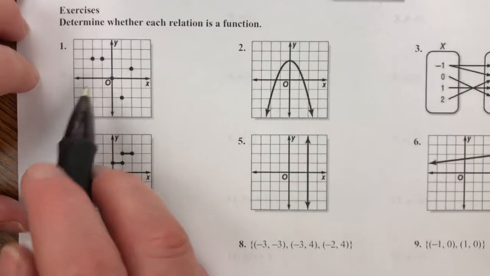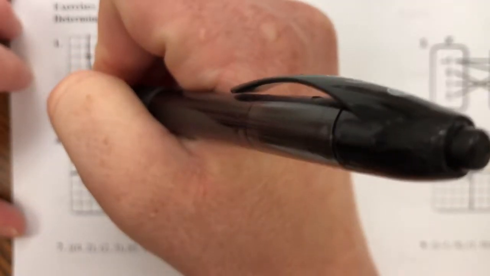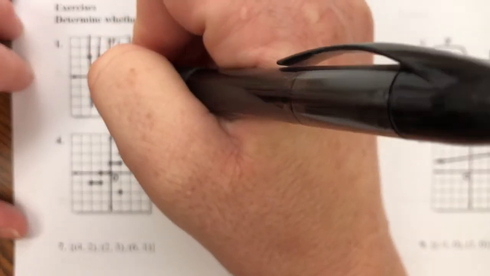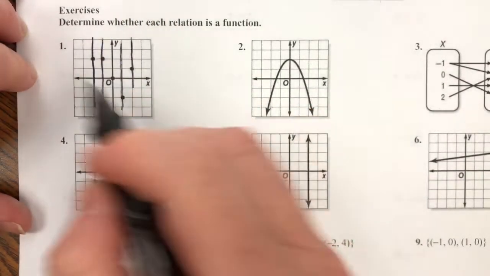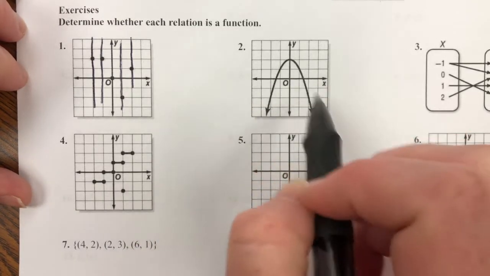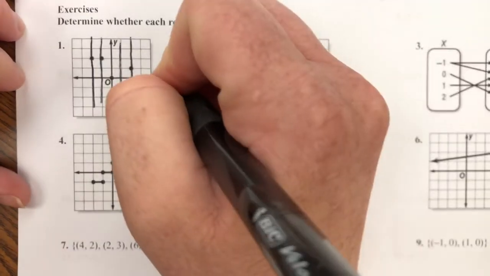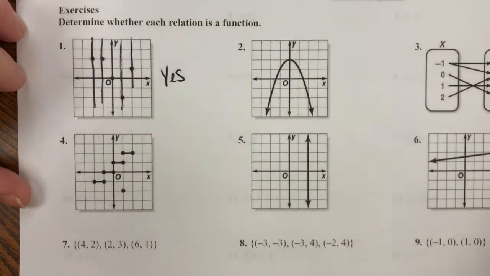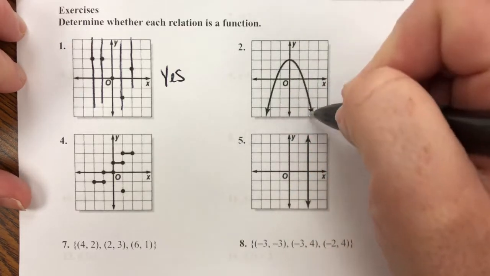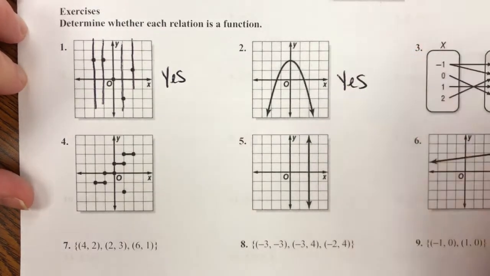Okay, so up here in this first graph, I could draw a vertical line through any place on this graph, and it's only going to touch one of my ordered pairs. It doesn't matter what the graph looks like. It doesn't have to be a pretty straight line. It doesn't have to be a pretty parabola or anything like that. It still has to pass the vertical line test to be a function. So yes, this is a function. Number 2, if I draw vertical lines, it's only going to touch my parabola in one spot, each vertical line. So that's going to be a yes.